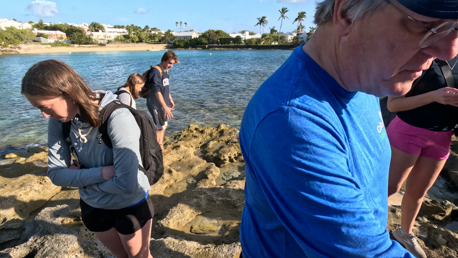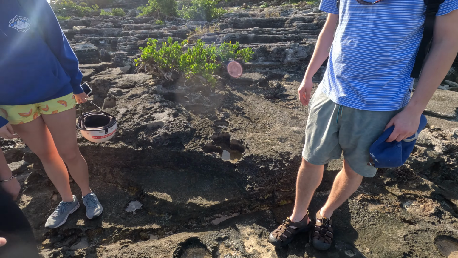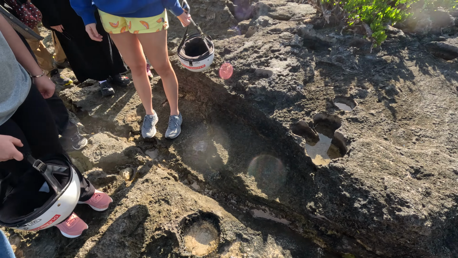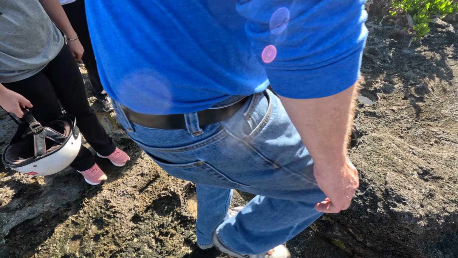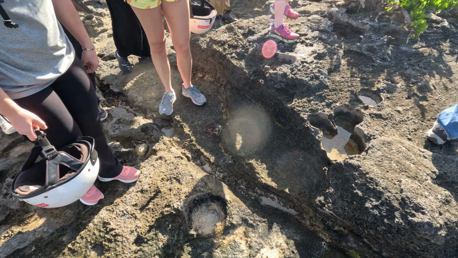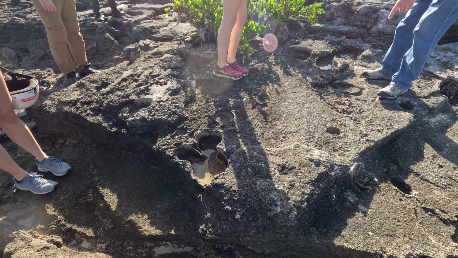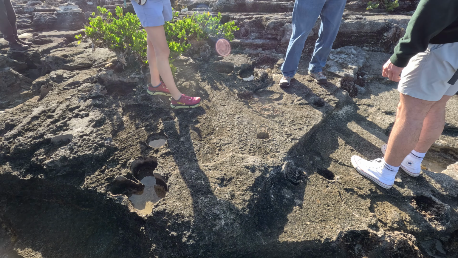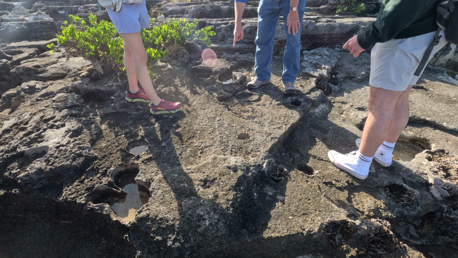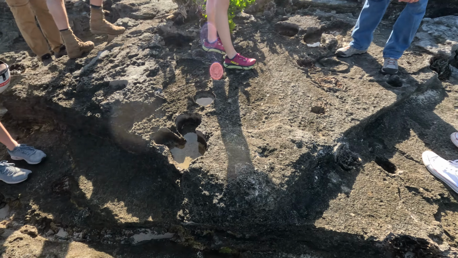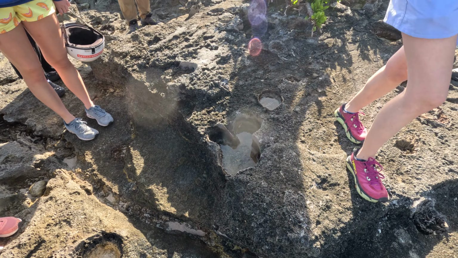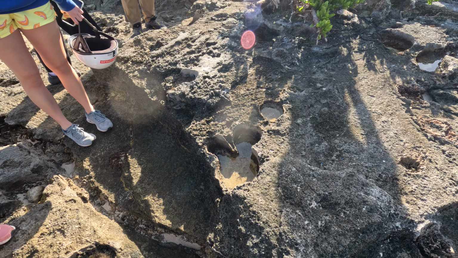Oh, what about these funky round things? Oh yeah, we wanted to ask you about that. You wanted to ask me about that. Well, I'm going to ask you first. So, what do you think would make those? They're everywhere. What do you think would make those? So there, and then look inside. They've all got these little tubes going through them.